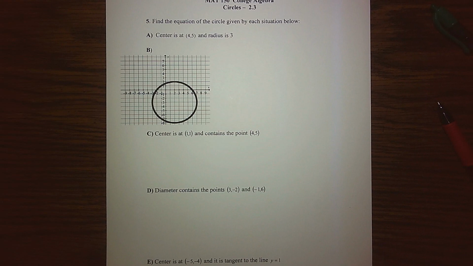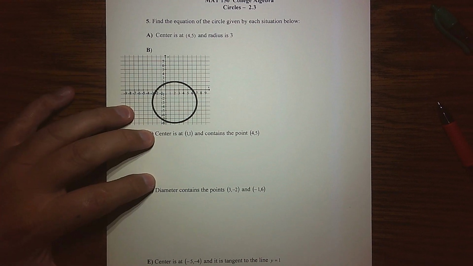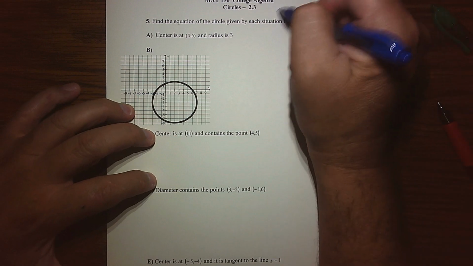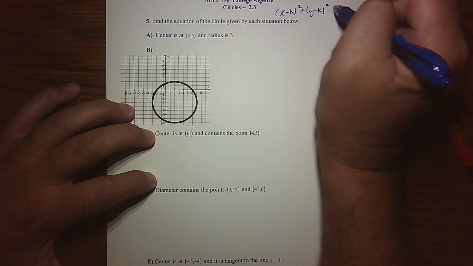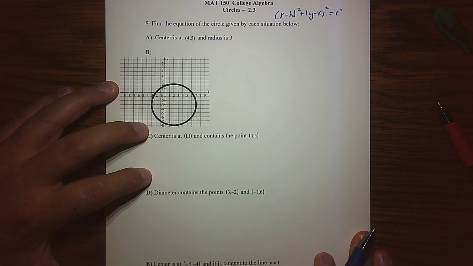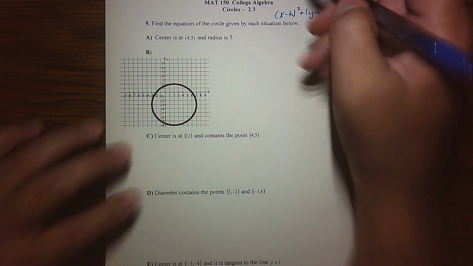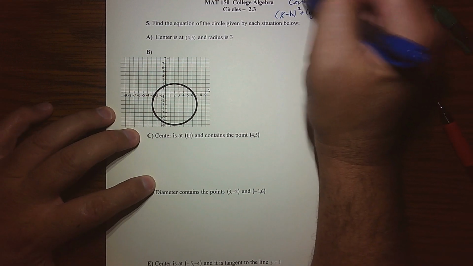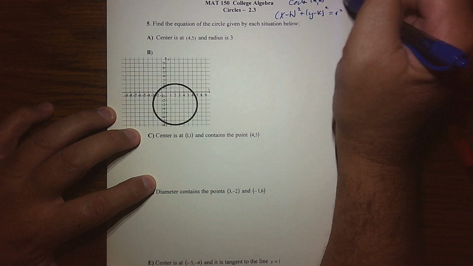Okay, you guys, so in this video we're going to flip the script. What I've given you is either a graph or verbally some information, and our job is to find the equation of the circle that's being described. Each condition creates some unique features, and we'll take advantage of them, but it basically comes down to: can you find the center, and can you find the radius?